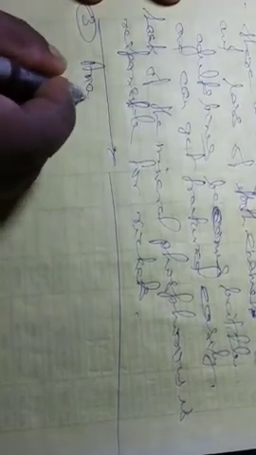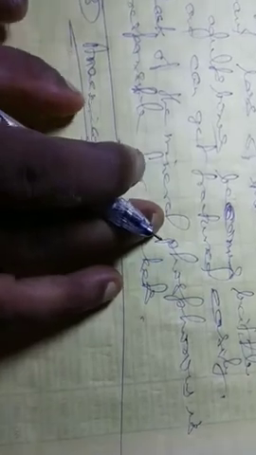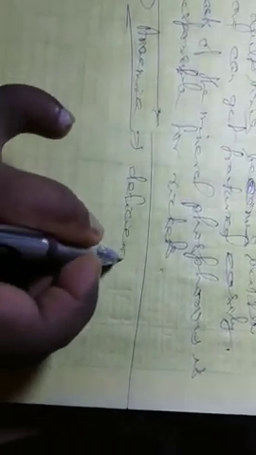Now, the third is anemia. It is also a disease that is caused by the deficiency of iron in the body. Yes, we know that iron is responsible for the formation of blood in the body. We already studied it.